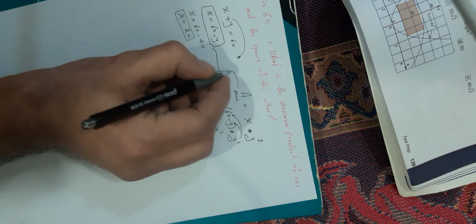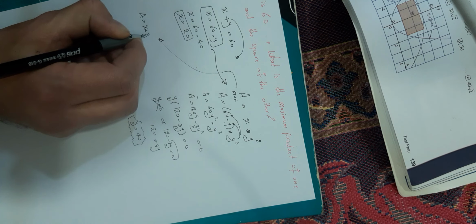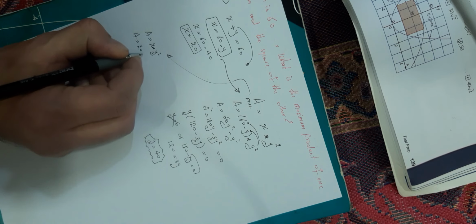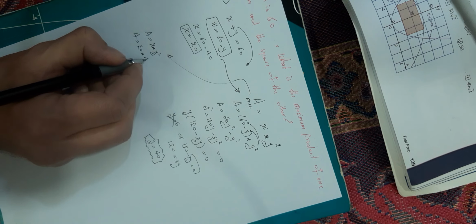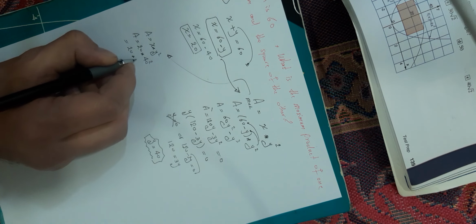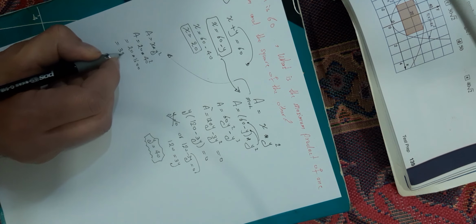So A is equal to x multiplied by y squared. So A is equal to 20 multiplied by 40 squared, which is equal to 20 multiplied by 1600. So it is equal to 32,000.